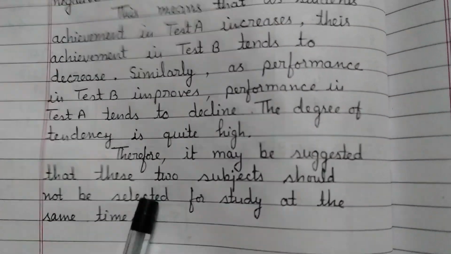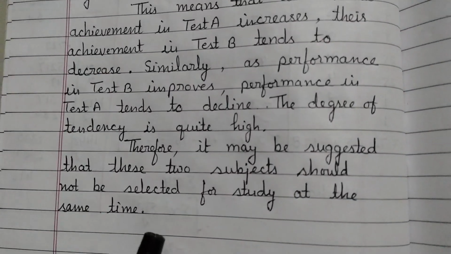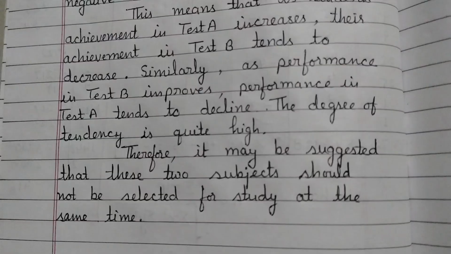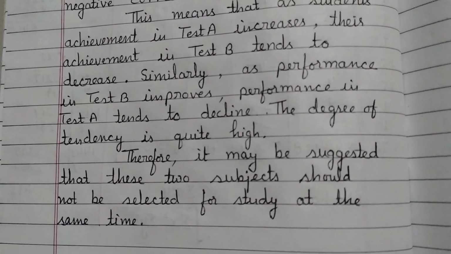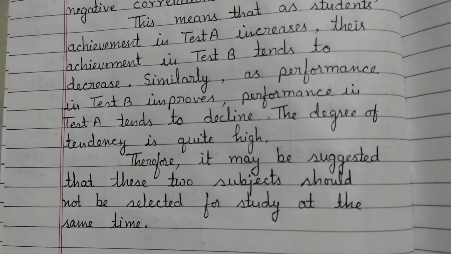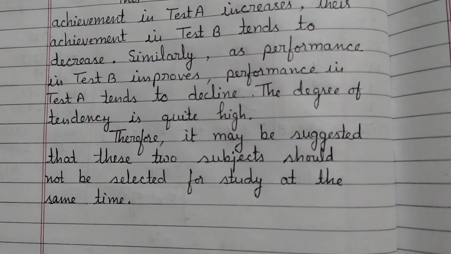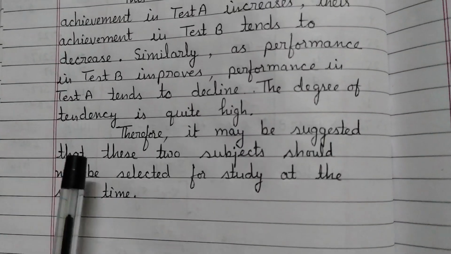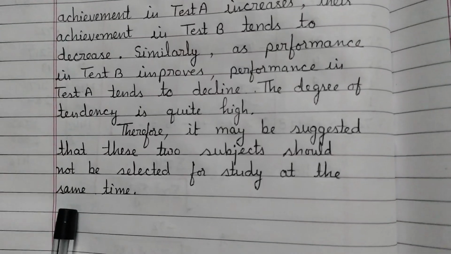This is a very important point: negative correlation means that the student in one subject is doing well and in another subject he is not performing well. At the same time, if a student is doing well in the other subject, in the first subject he is not performing well. So the main conclusion is that it may be suggested that these two subjects should not be selected for study at the same time.